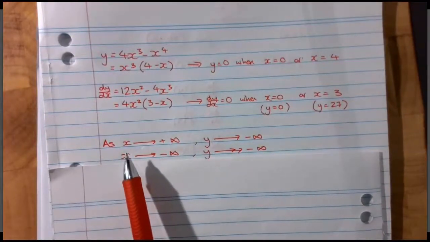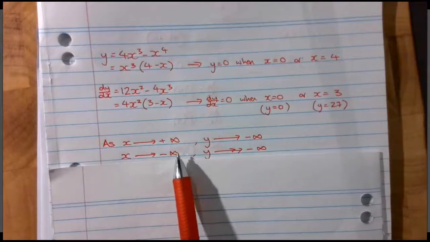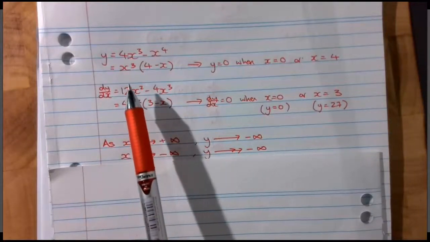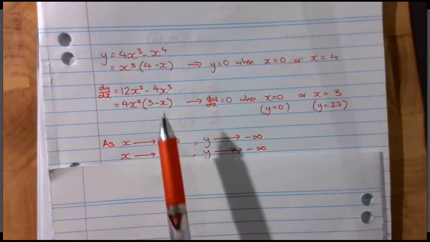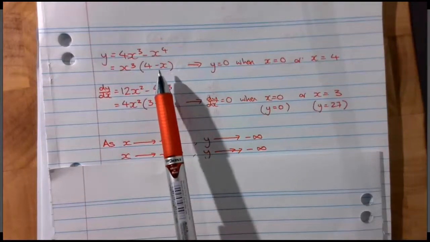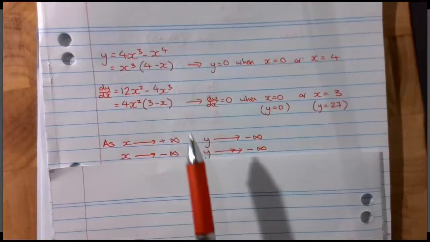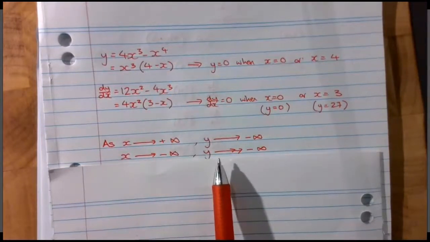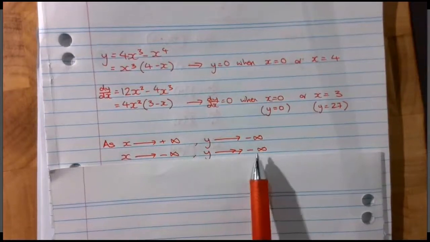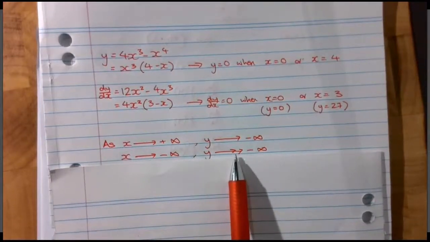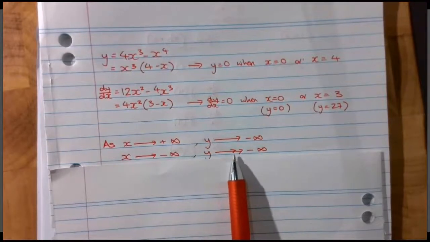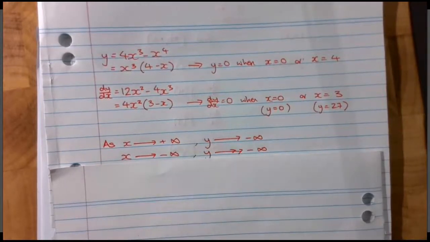And what about when x is negative and getting really large? Well, both these terms are negative, and so in fact y is going to tend to negative infinity, and if anything even faster, two arrows, than when x is positive.